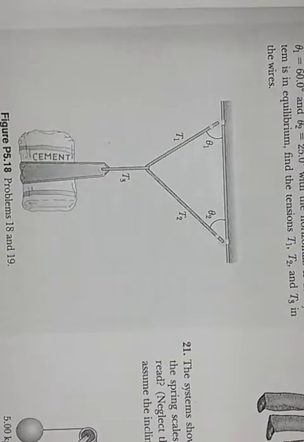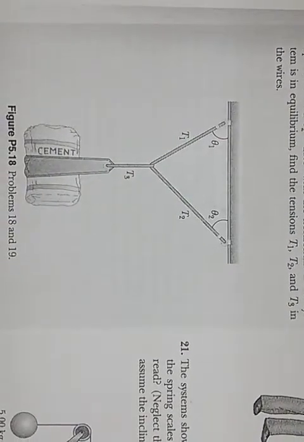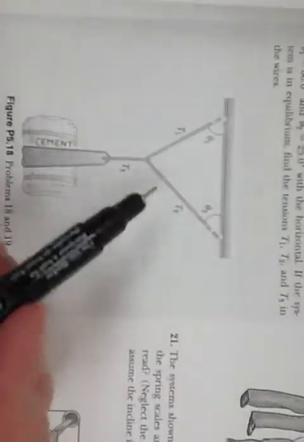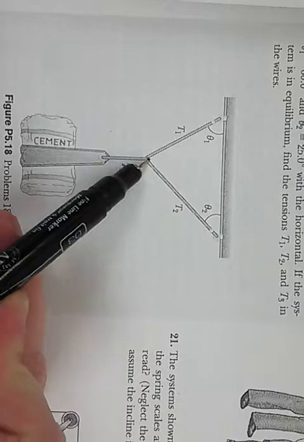So here is our drawing. Remember, we always want to draw free body diagrams. So basically, I'm going to be drawing a free body diagram of this point right here.